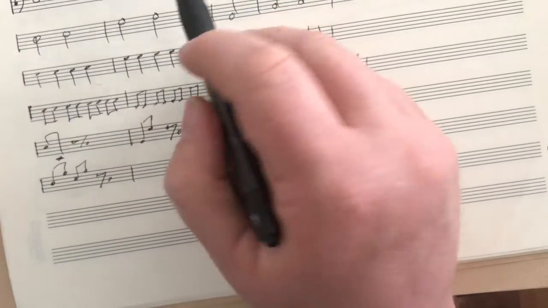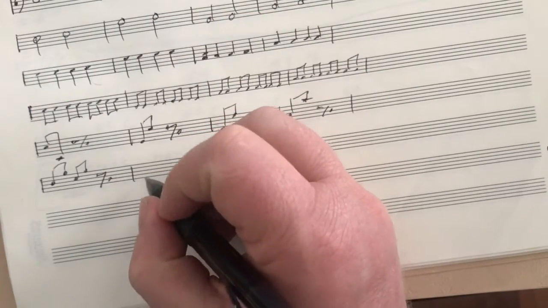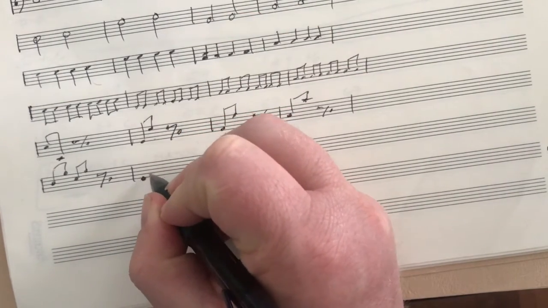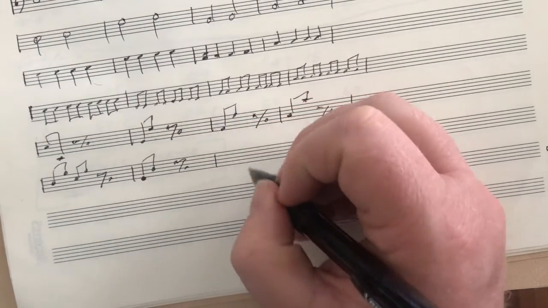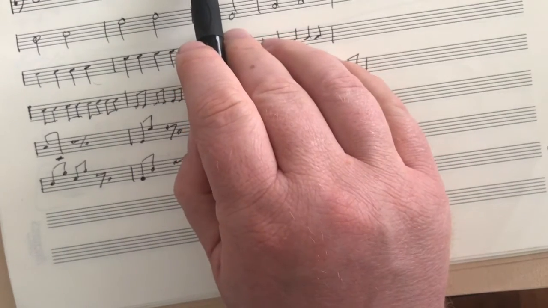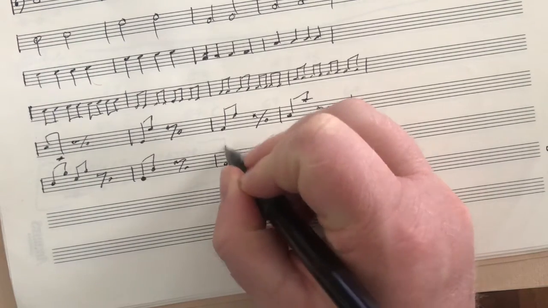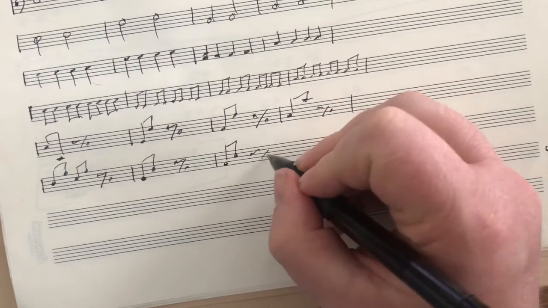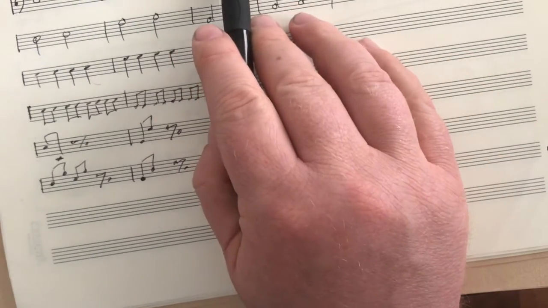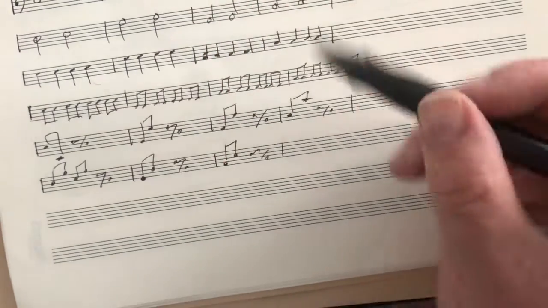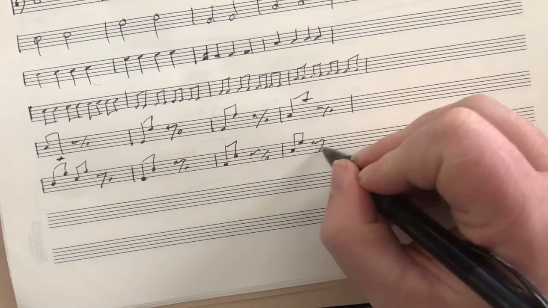And then for G, it would be 1, 2, 3, 4, 5. The 5th would be a D. So now I can do that and just repeat that idea. And then A is going to be 1, 2, 3, 4, 5. That's going to give me the E. So A to E. And I can repeat that. And then C, 1, 2, 3, 4, 5 is the G. So C to G. And I can repeat that.